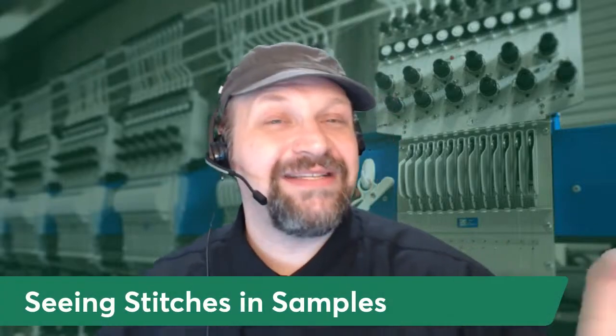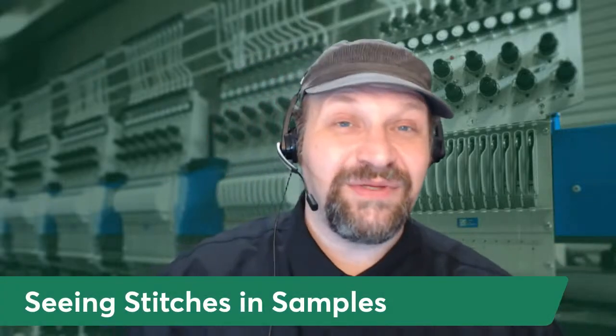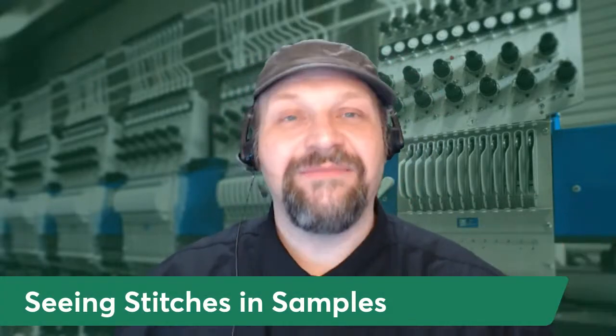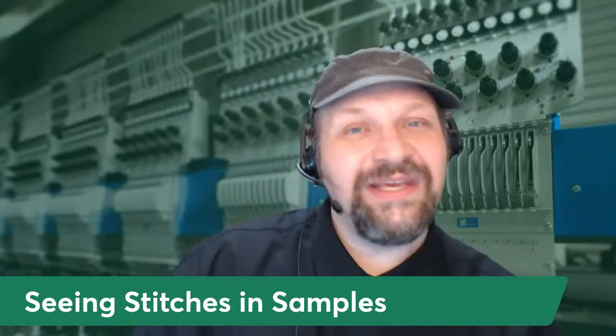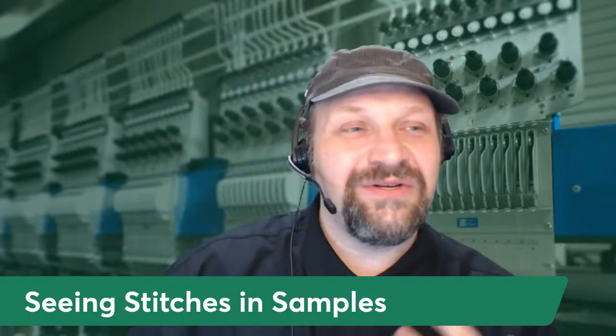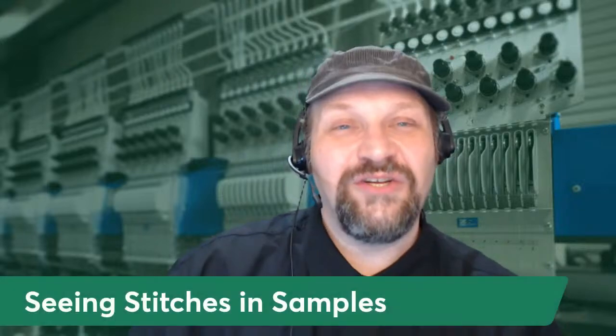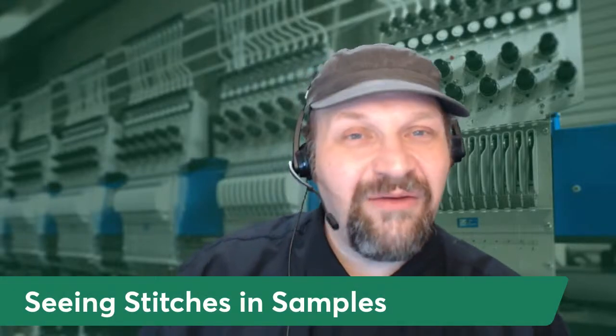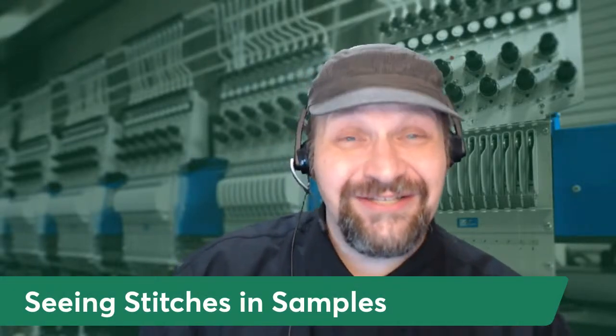So not only am I saying we're going to talk about how you see stitches in samples, you need to look at sample material. When you are out, if you're looking at anything that is fashion or decorated, or you're seeing promotional products in the wild, you should be looking at the pieces and wondering about what is going on with these. And you need to do that pretty widely.